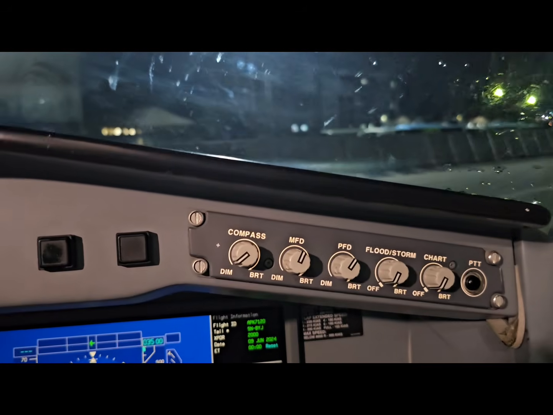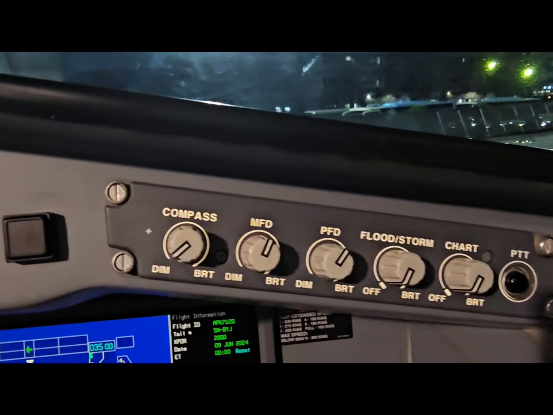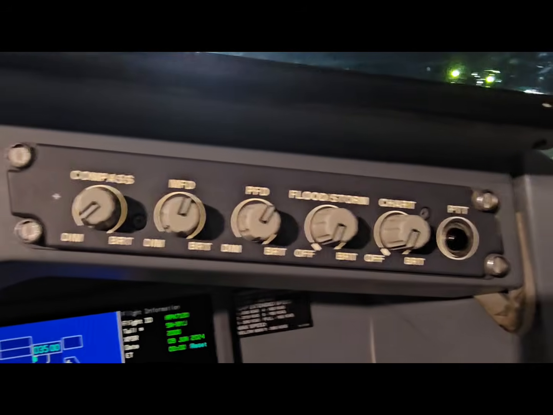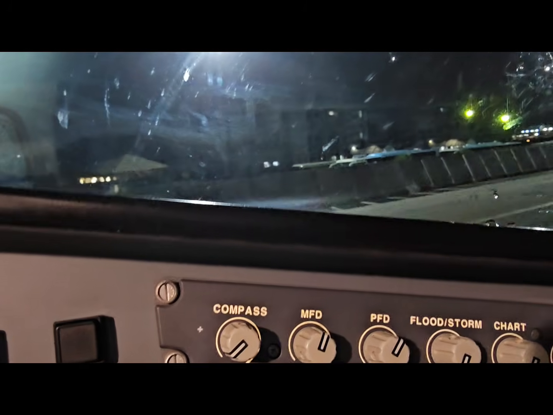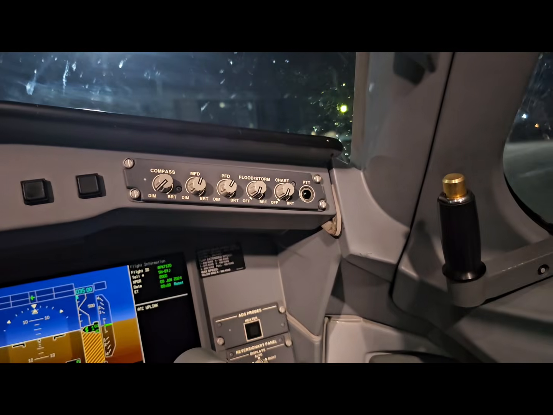I'm going to take you to the switches. Here for the lighting, you can see the compact, MFD, PFD, flood, storm, charts, and PTT. That's the push to talk that we use to communicate with the air traffic control or any ground communication. We push that and we talk.